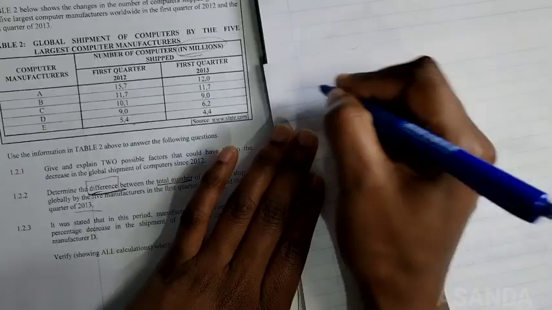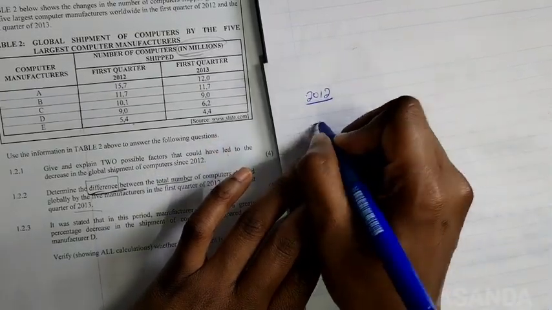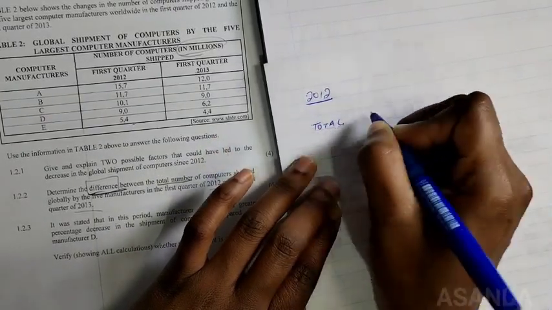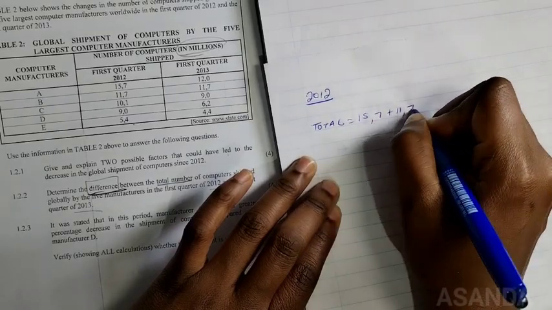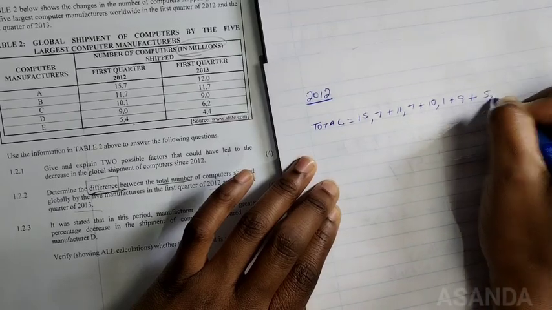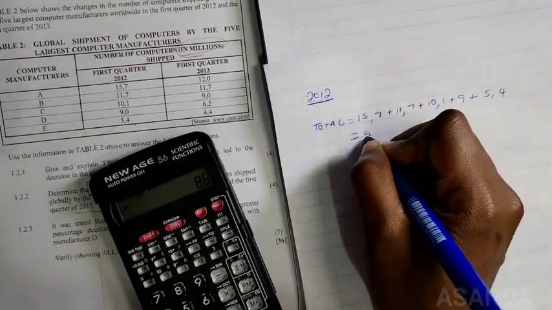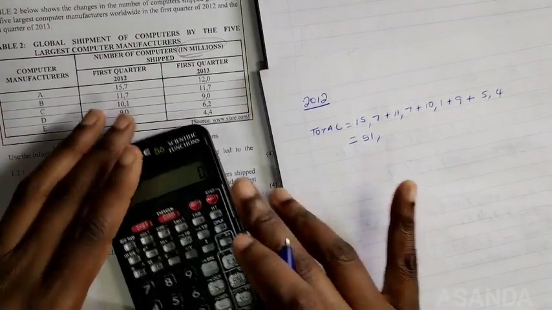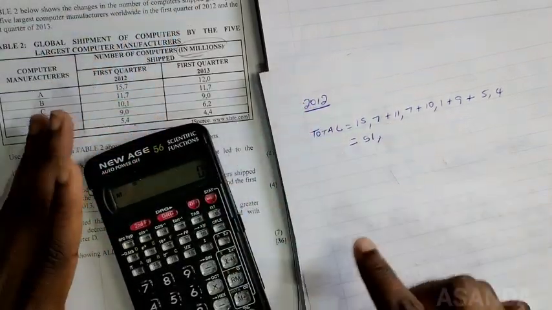Okay, so the total for 2012 will be here: 15,7 plus 11,7 plus 10,1 plus 9 plus 5,4, and that should give us 51, well, I switched it off.